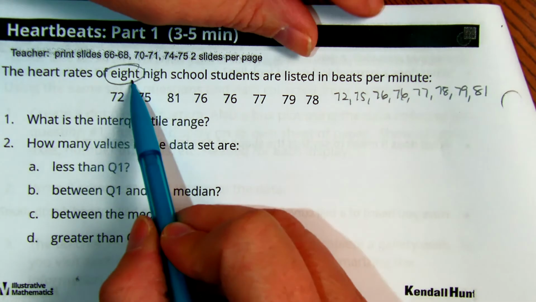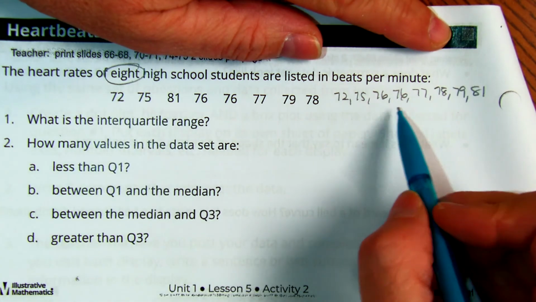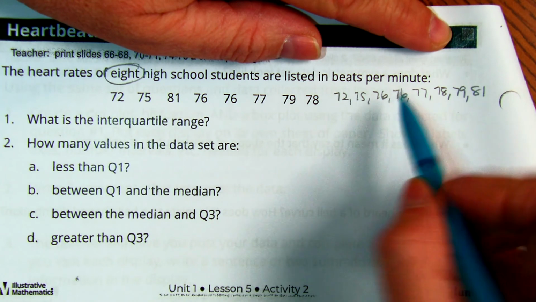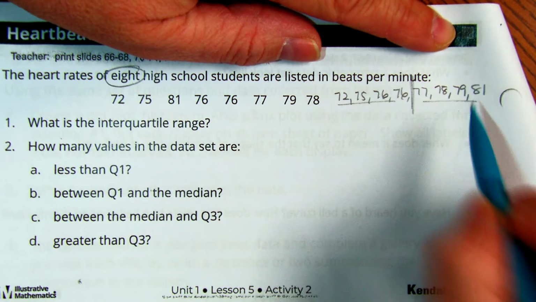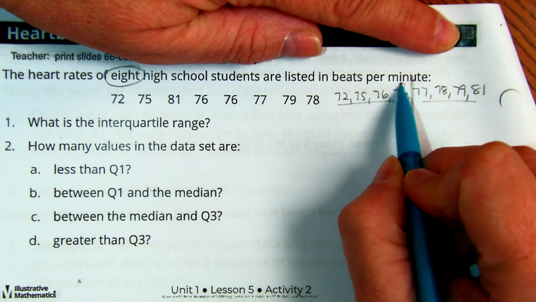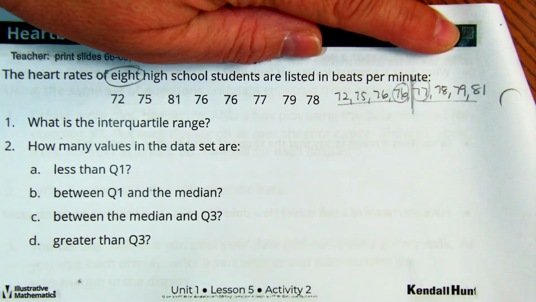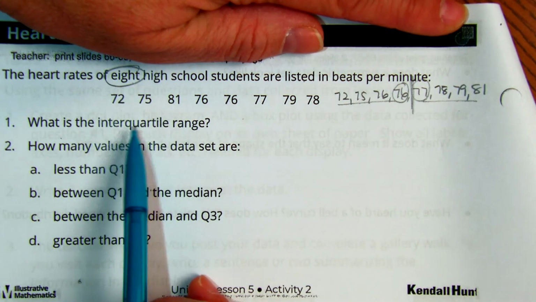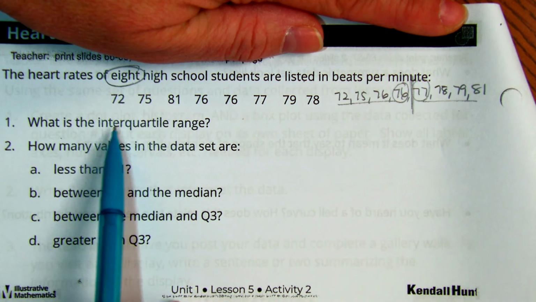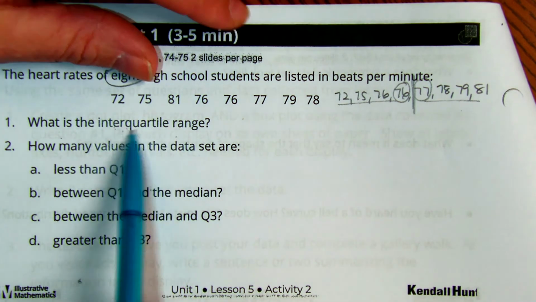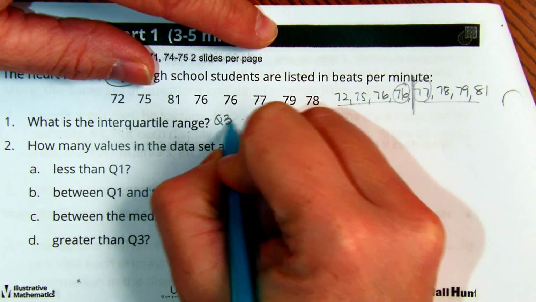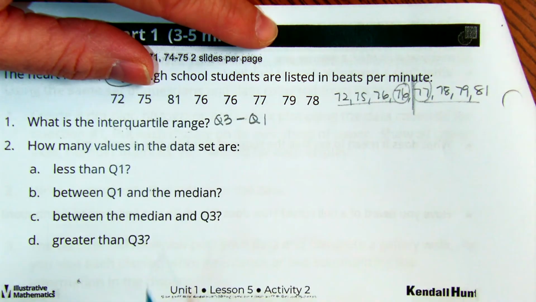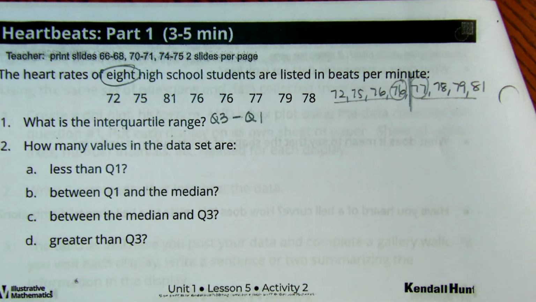So if there's 8 pieces of data, that means we have 2 numbers that are in the middle. So if I were to divide this in half, I have 4 here and 4 here. So that means my 4th and my 5th numbers are what creates my median. When you're being asked for the interquartile range, it comes from the 5-number summary. It is quartile 3 minus quartile 1.